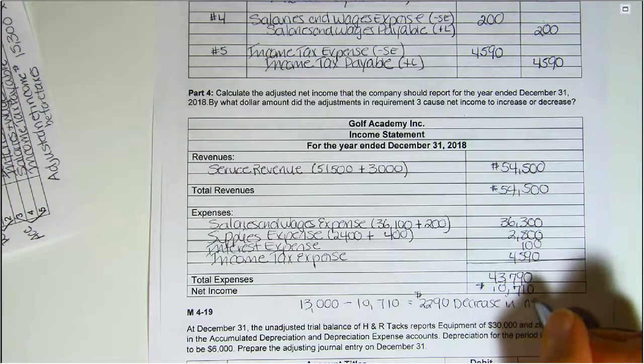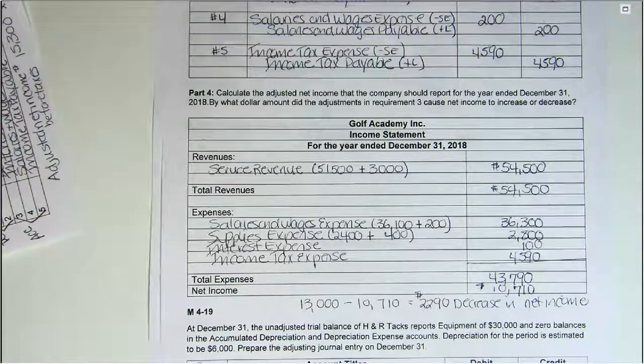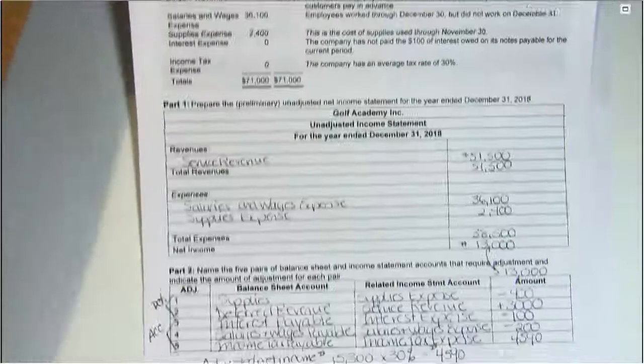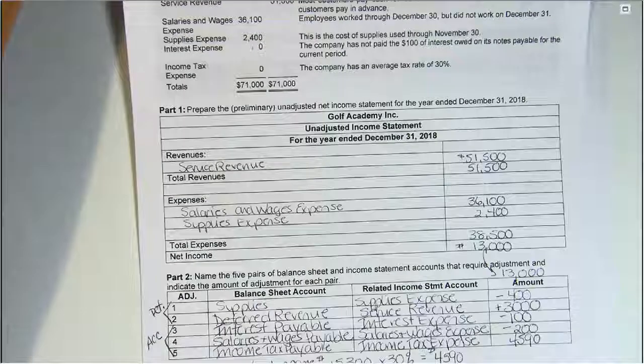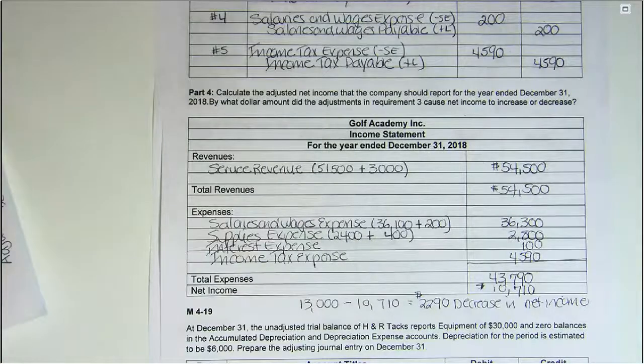So our income statement would have been incorrect if we would have issued the earlier statement. It would have been too high by $2,290. And that's it for this problem. Take care.